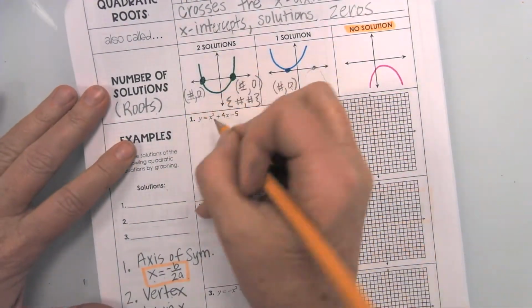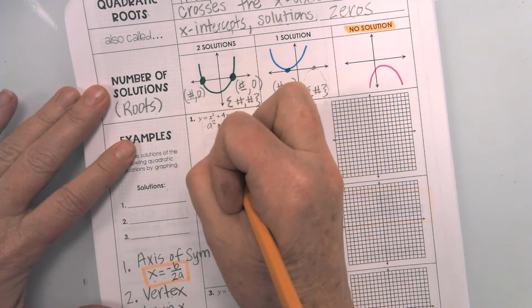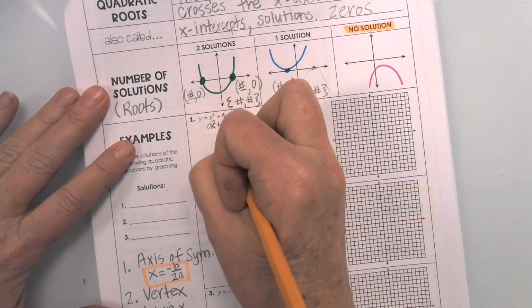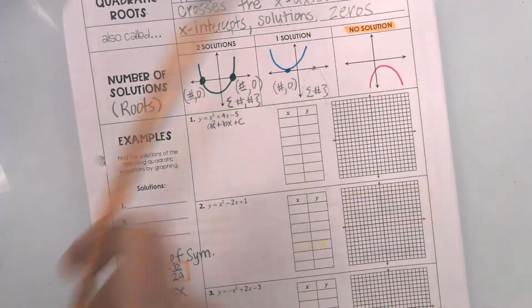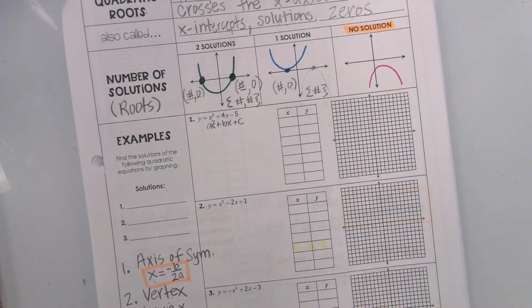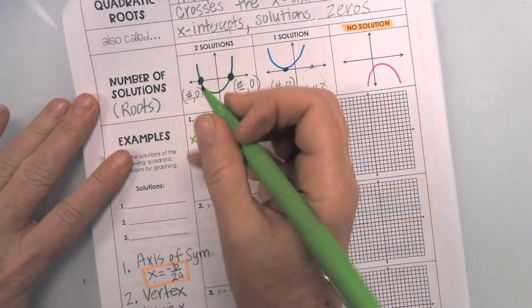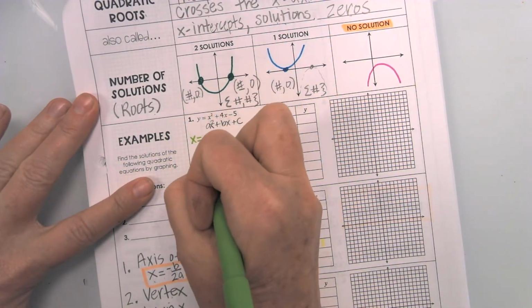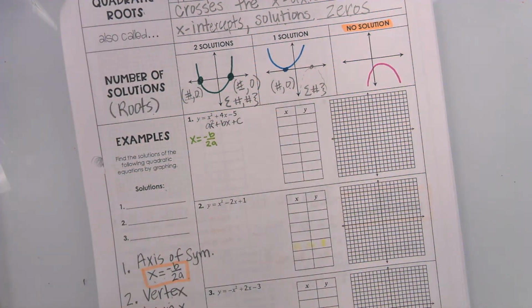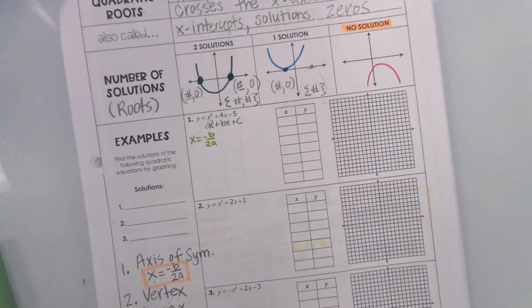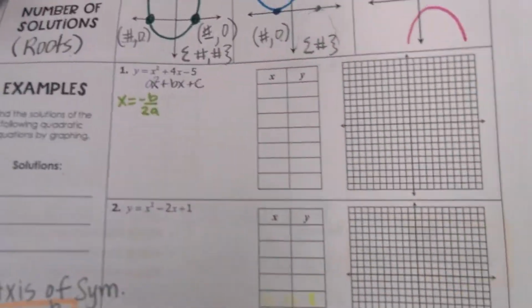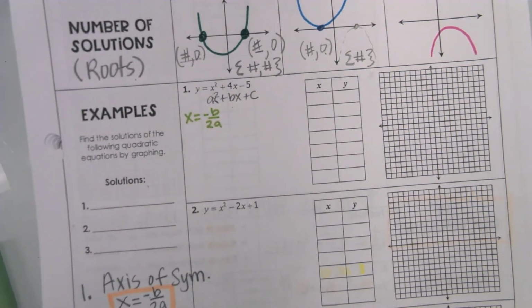So number 1, remember that this is ax squared plus bx plus c. So in order to find my axis of symmetry, I am going to use x equals negative b over 2a. Now I am going to be writing small, so you might have to turn it up and listen. Or let me go ahead and raise it up. Let me get my box. There we go. Okay, that might be a little bit easier.